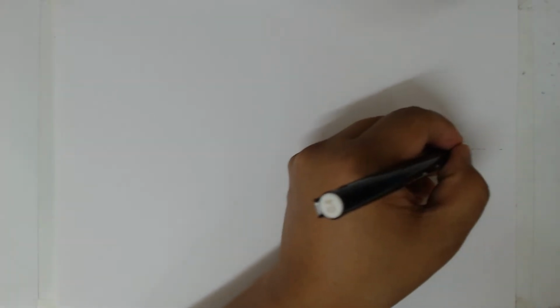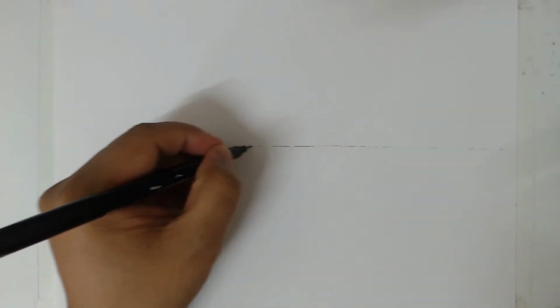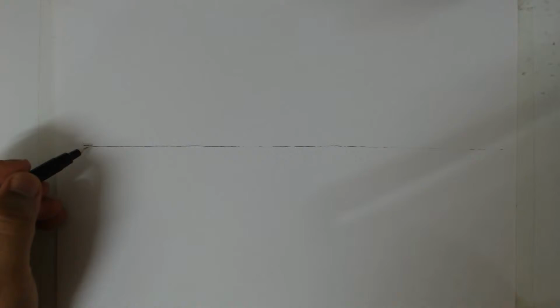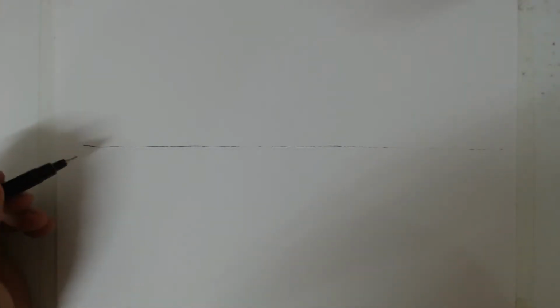Hi everyone, today I'm going to share with you how to sketch using a simple technique in 1 point perspective. First of all, you have to start with one line, what we call the horizon line. So if you want to draw 1 point perspective, the first step is to draw a line that we call the horizon line.